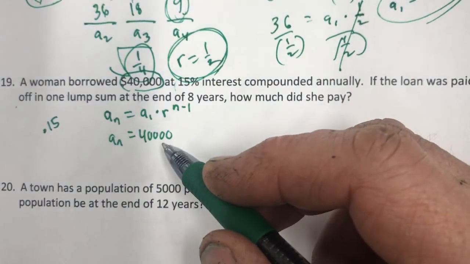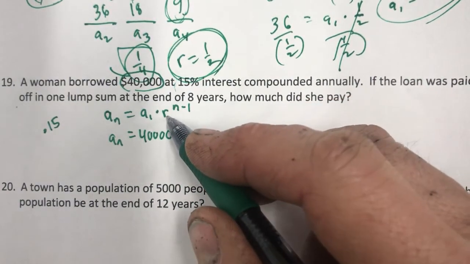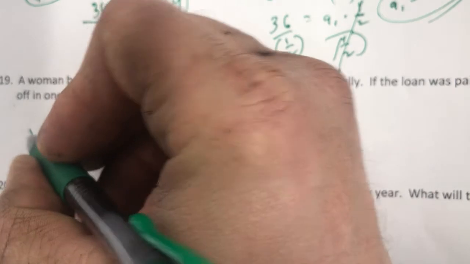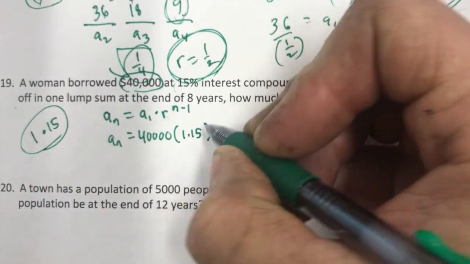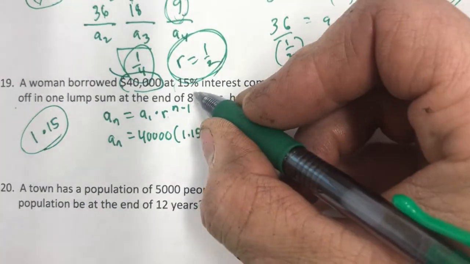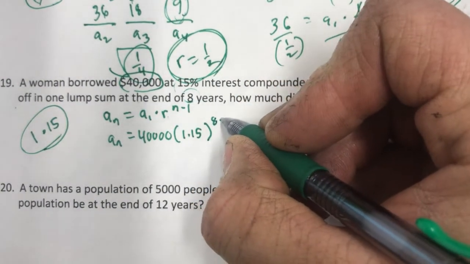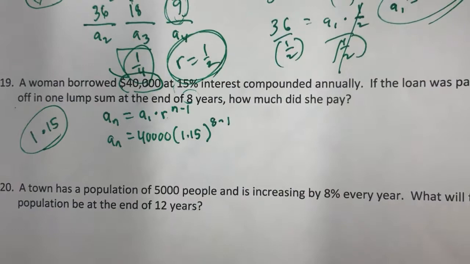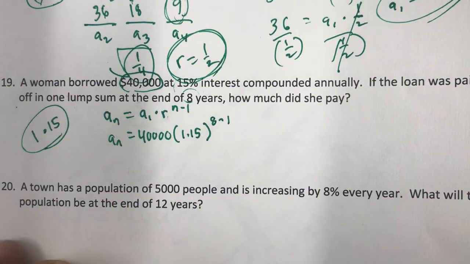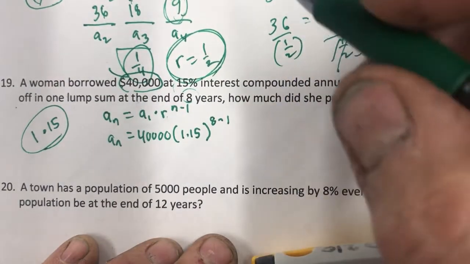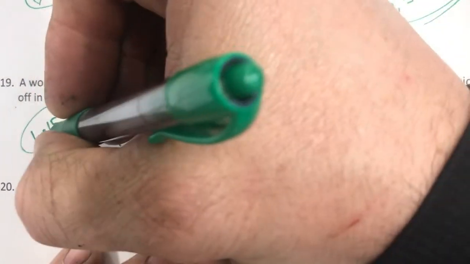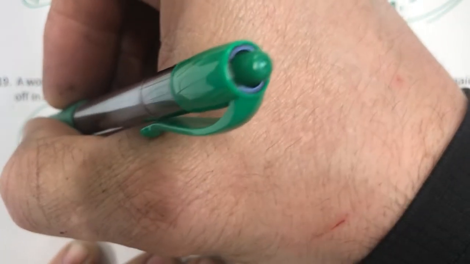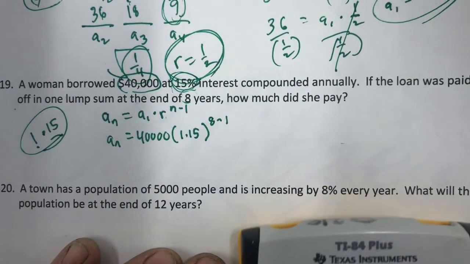But when I put this in, I got to put 1.15 to the n minus 1 power, which is 8 years, so I got to put 8 minus 1. What I'm trying to say is this is your interest. So this is what it increases. It increases this much, so it's 1 plus that, which is 1.15.